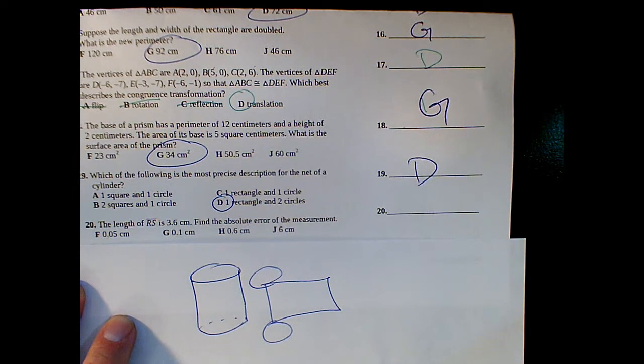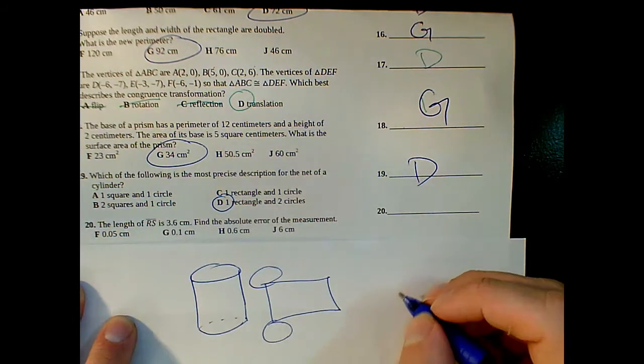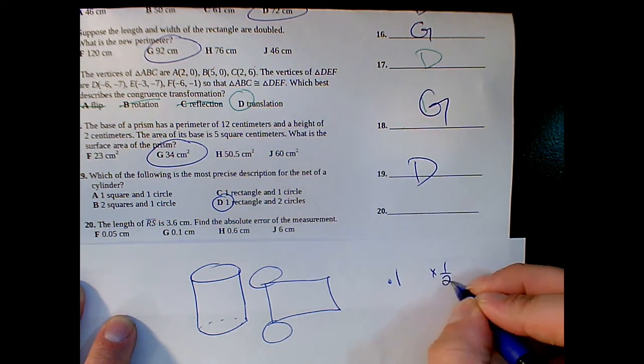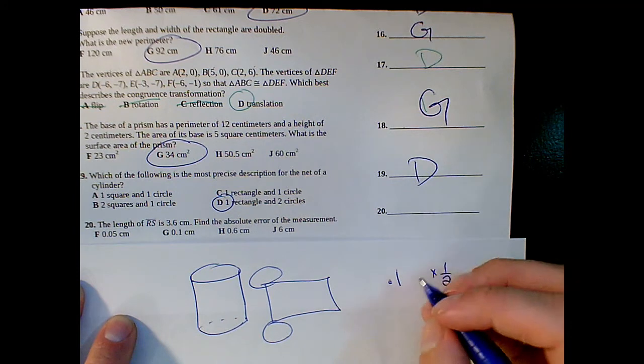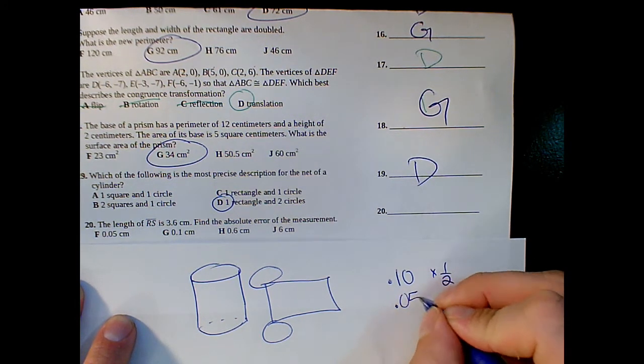Half of 1/10 of a centimeter. So half of 1/10 is going to be 0.05. If you take 0.1 and multiply it by a half, and in fact, the best way to think of this is money. 0.1 means a dime. Take half of a dime, and you don't get 50 cents, you get a nickel.